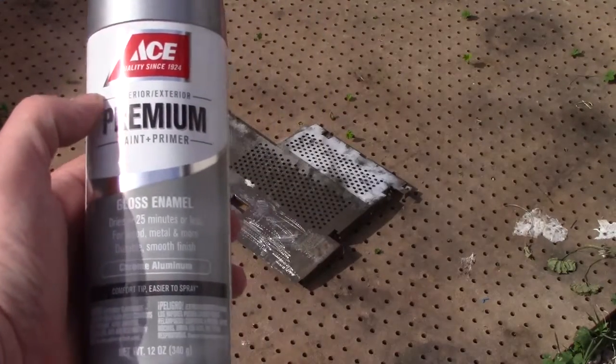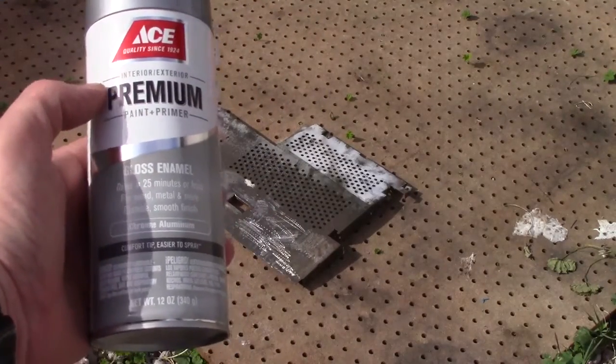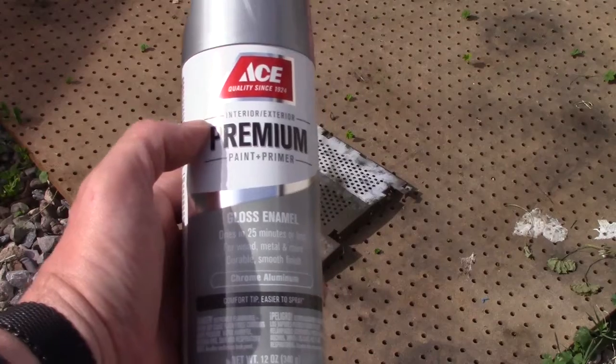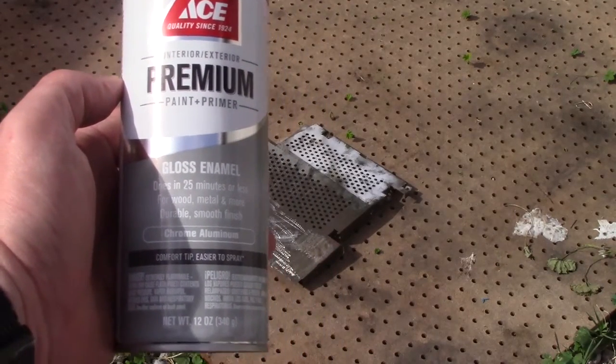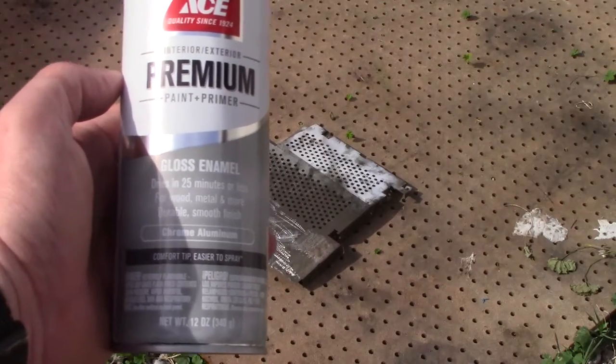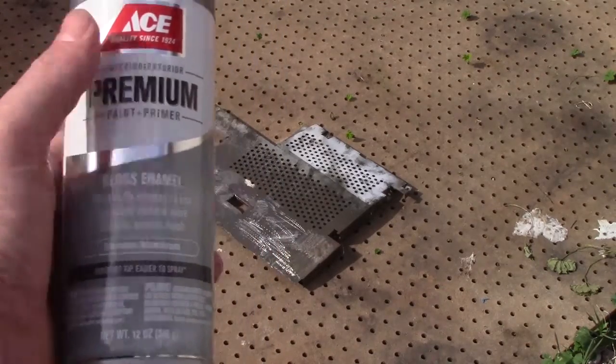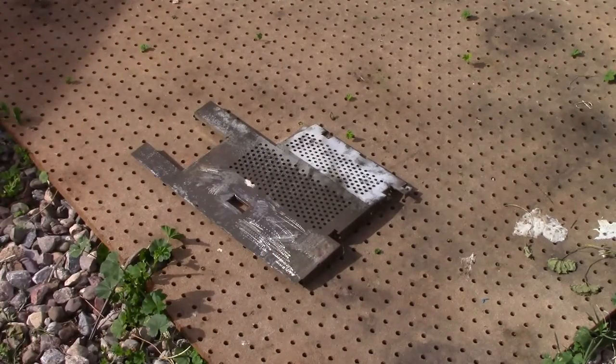So I picked up this can of Ace Chrome Aluminum Paint. It's on sale for $3 a can. So we're going to check it out and see how this does at bringing back the beauty of our RF shield.